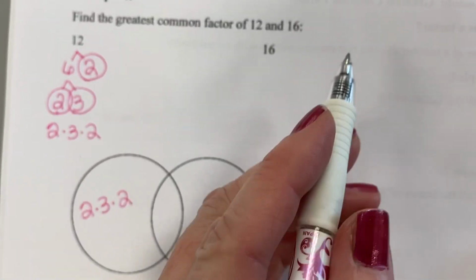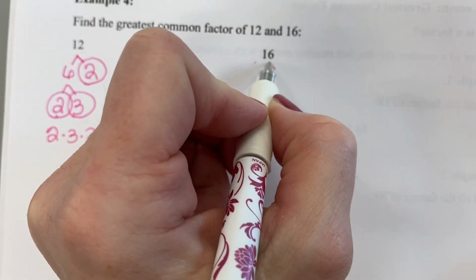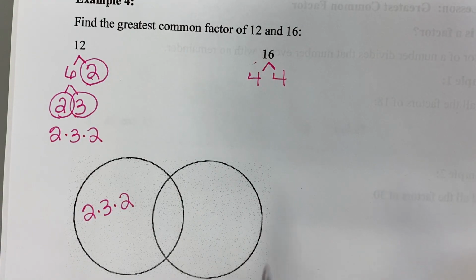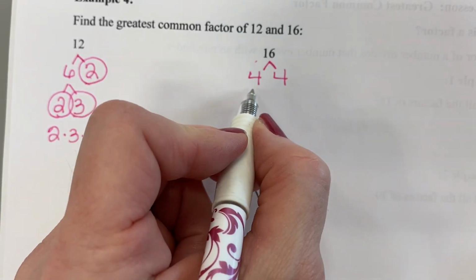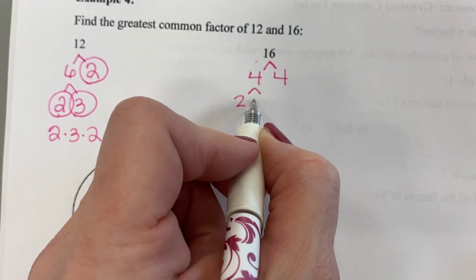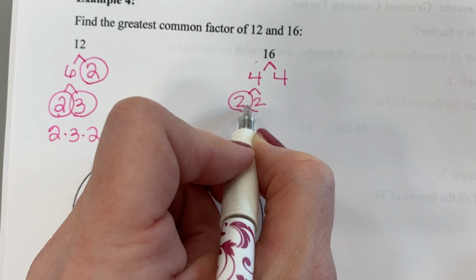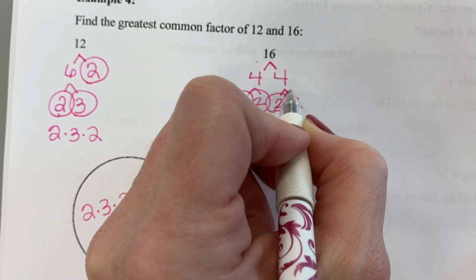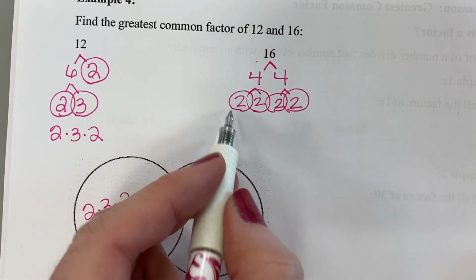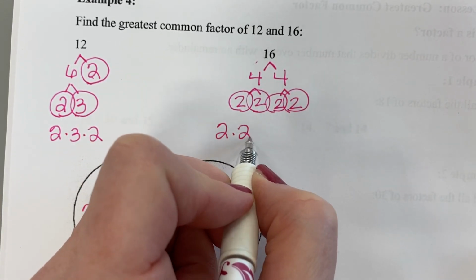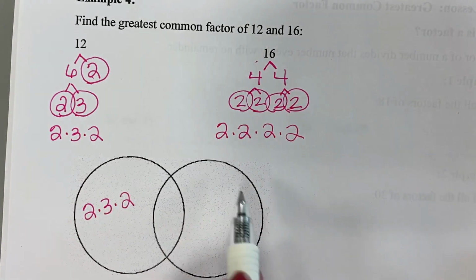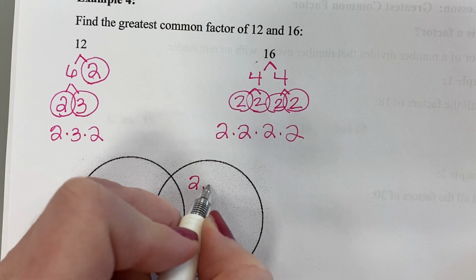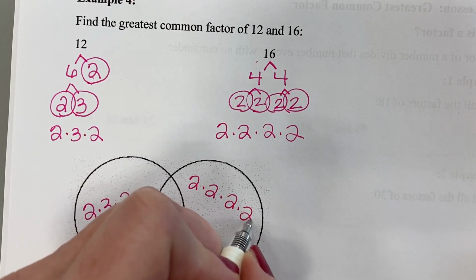Let's do 16. Ooh, sorry about that. 16, let's see. 4 times 4. Could have done 8 times 2 also. Now, neither of those is prime, so we have to keep going. 4 can be 2 times 2. Those are both prime. And this 4 can be 2 times 2. Those are both prime. So as a product, 2 times 2 times 2 times 2. If you multiply those back, you're going to be right back at 16.